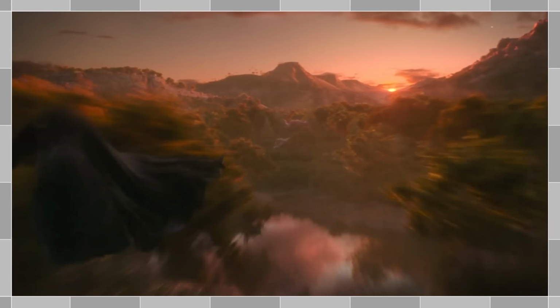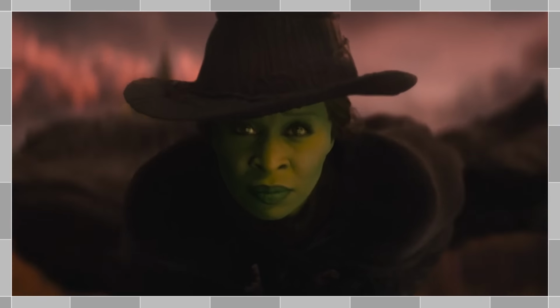Let's talk about where Elphaba goes directly after the first film. She leaves the Emerald City and heads towards the forest. And this is where she makes a hiding place. The idea here was to build a hiding place in what I consider the mother tree of the forest.